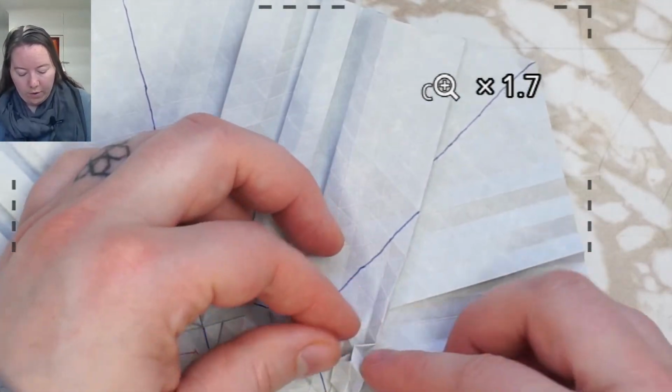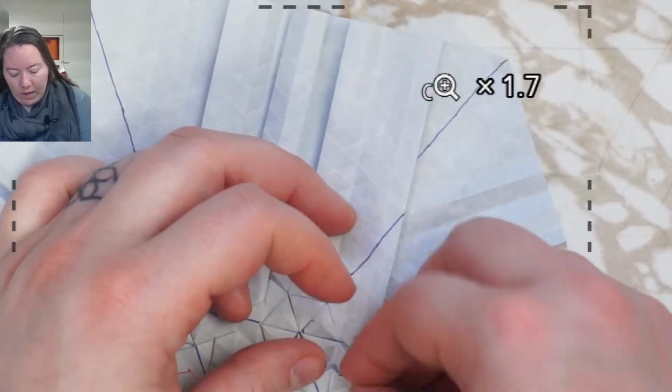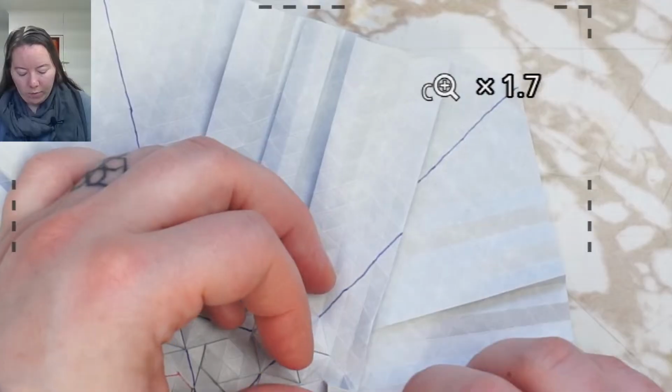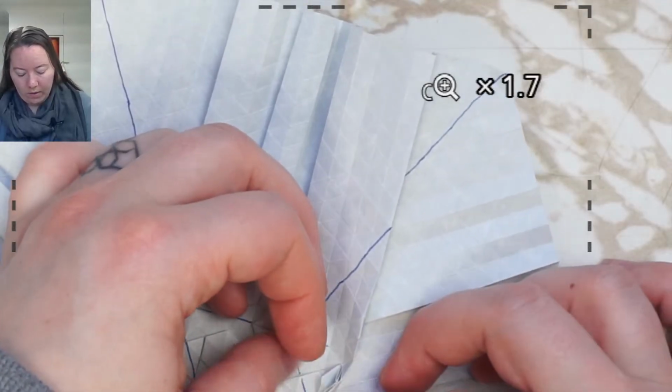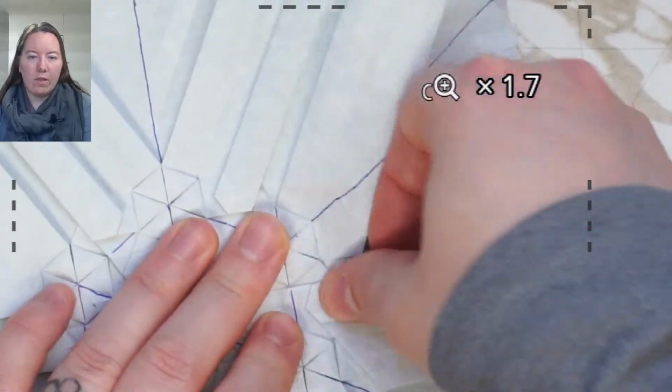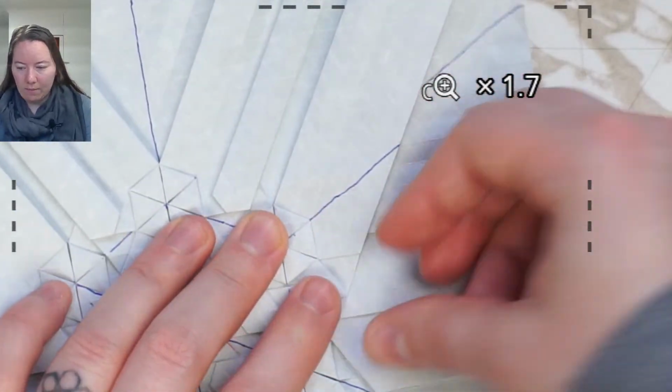And I'll make sure that it's rotating all the way around. So it was already pretty much down because it had been set up as the half hexagon before. Just making sure that I was getting it rotated.